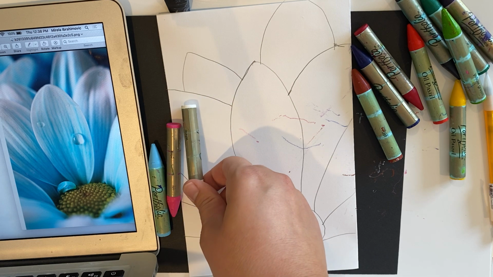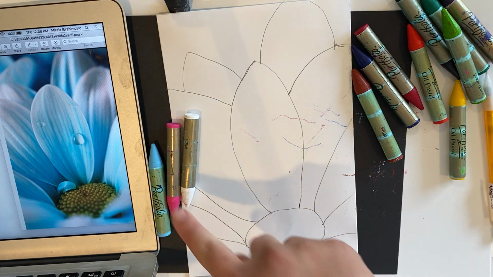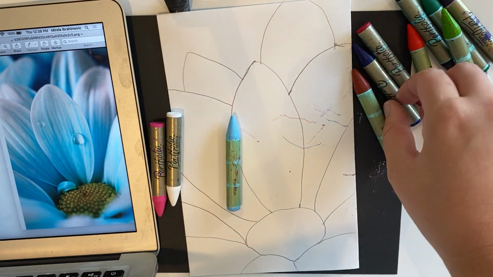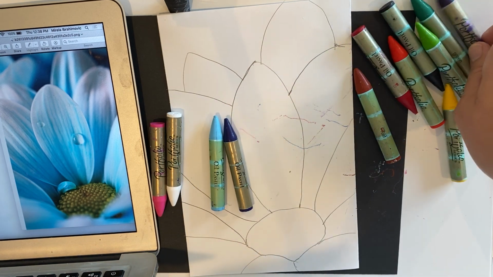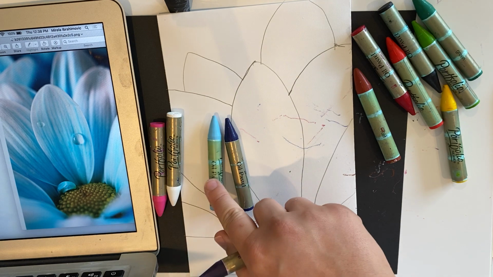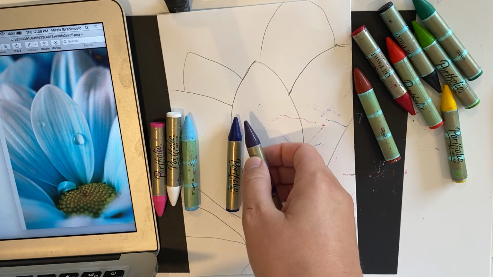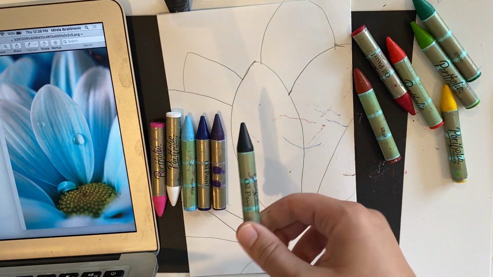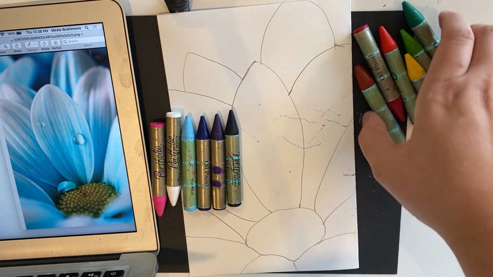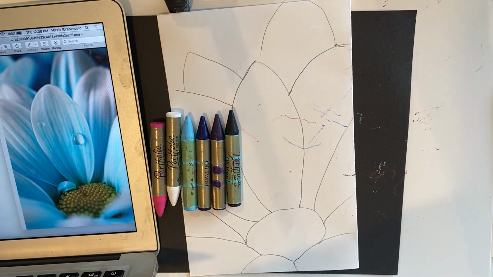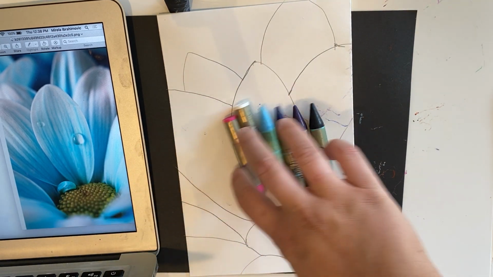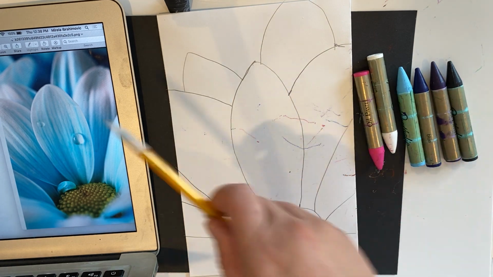I'll mix in some white if I need to make it lighter. And then for the dark, you have to figure out what mixes well with your medium tone. So blue or purple or even green would mix well with blue. So I'm just gonna go with the dark blue and maybe some purple if I need it. I'm also gonna have my black on standby, just sort of off to the side in case I need some really, really dark areas.